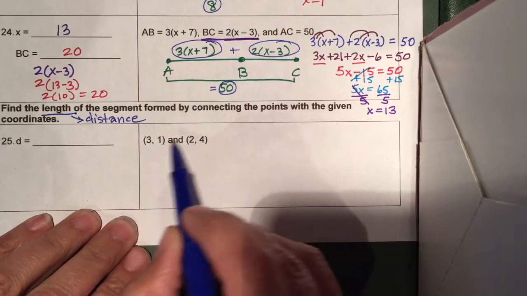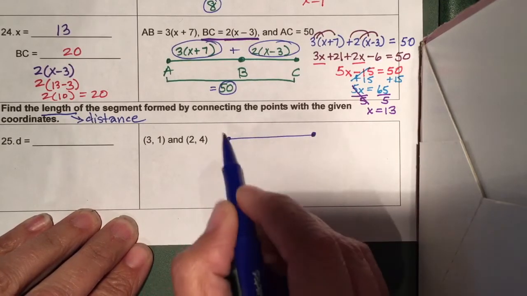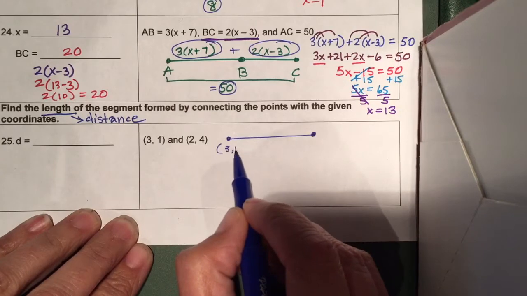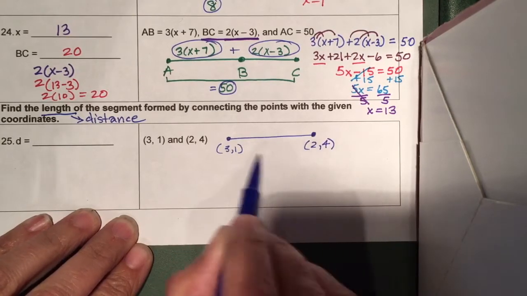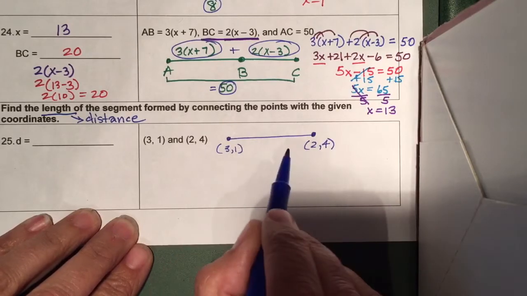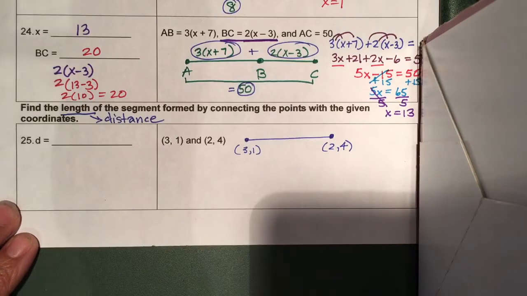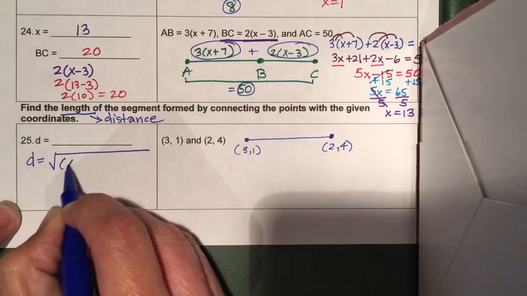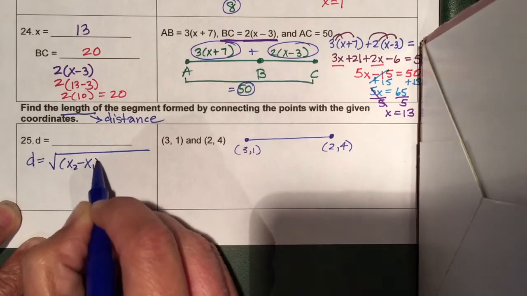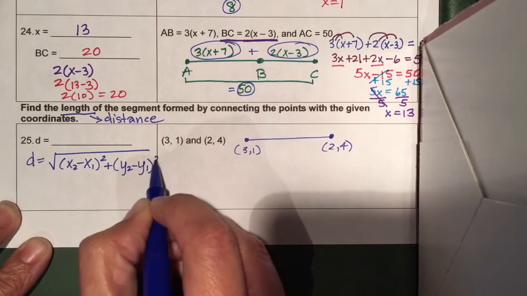That means I'm drawing a segment with these 2 endpoints. So this segment's somewhere on the coordinate plane, and we got a point at 3, 1, and we got a point at 2, 4. And I want to find the distance between these two guys. And if you remember, the distance formula is the square root of x2 minus x1 squared plus y2 minus y1 squared.